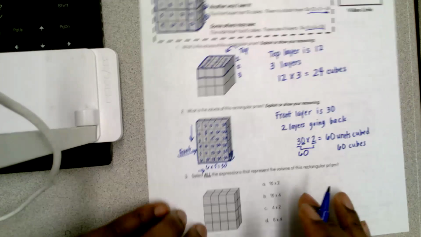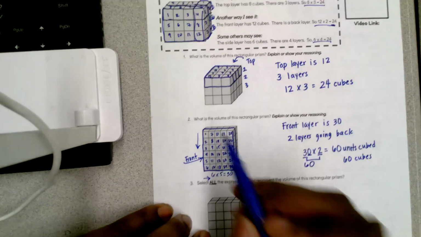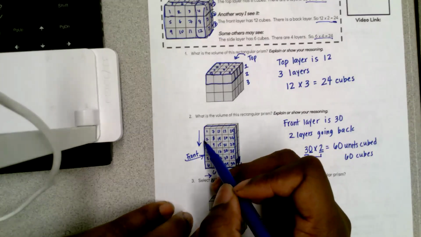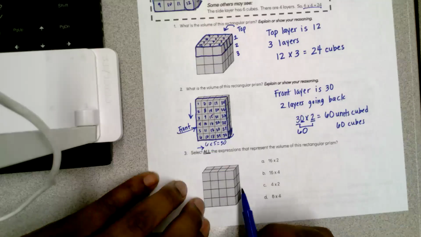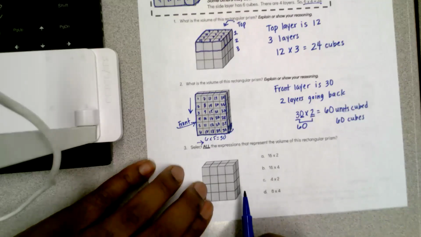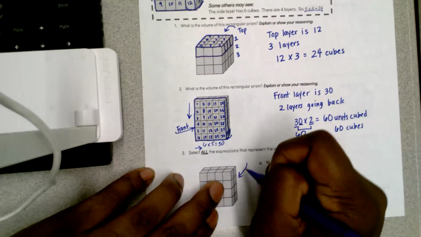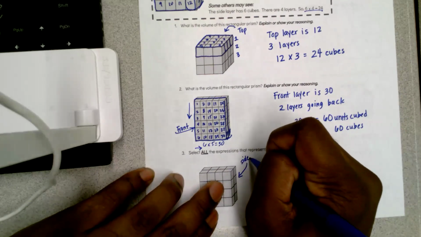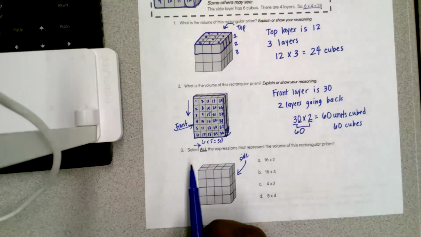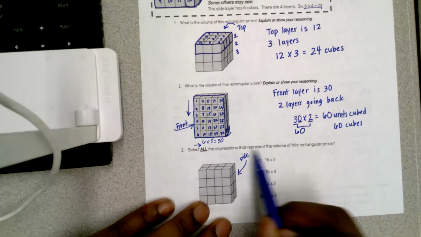Okay, so we looked at the top layer. We looked at the front layer. Now we need to look at the side layer. So first, we want to see the side layer. Here's the side layer. Oh, wait, but there are some words here, so we want to read it.